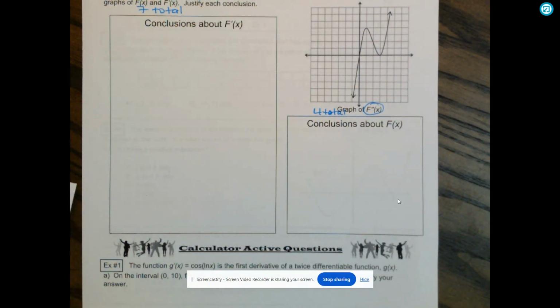So pretty short and pretty sweet, the video part for me today, because you are working on flipping these notes for tomorrow. Tomorrow when we come in, I'm just going to unveil the right conclusions that we should have. We'll talk about any that you don't have that I may have, or if you have some different ones, why they might be incorrect.